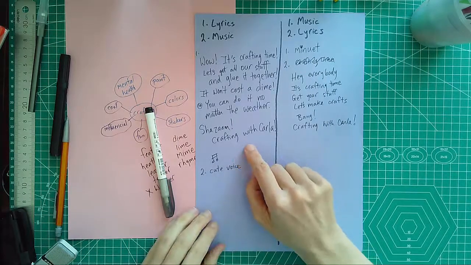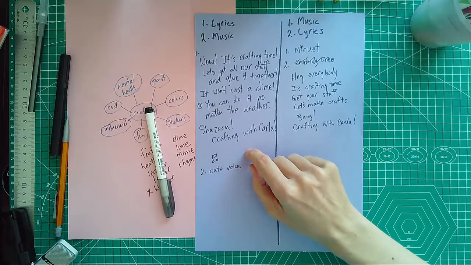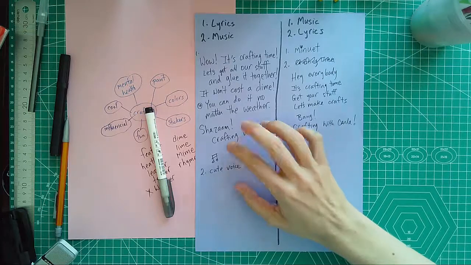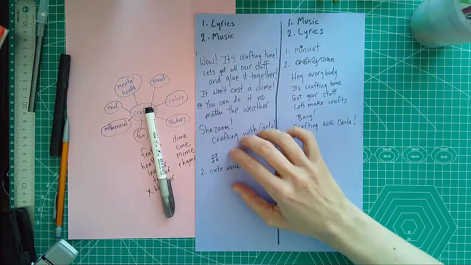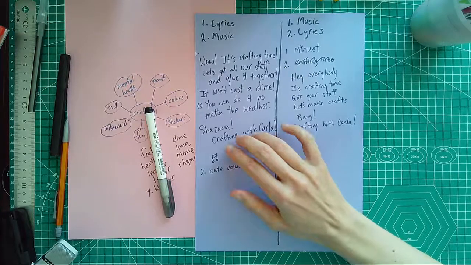I actually think I like that one a little better. So I think this will be my new, what is it called? Intro song. No, what did I call it? Theme song. My new theme song.